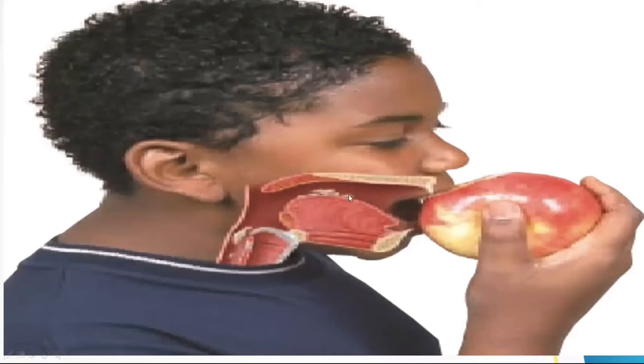So when the food is entering the esophagus, this part you are seeing we call the epiglottis. This is the muscular part. This muscular part closes the windpipe to prevent food from entering it. The epiglottis prevents the food from entering the windpipe.